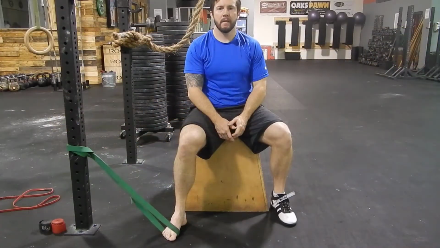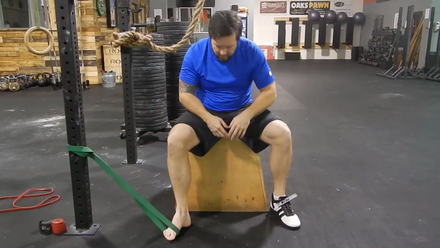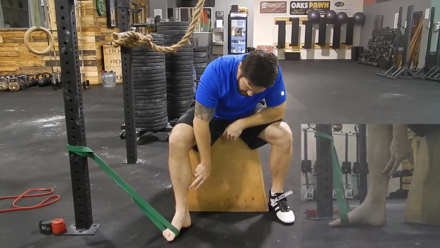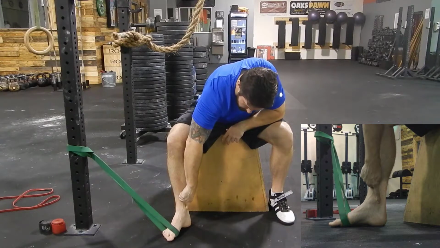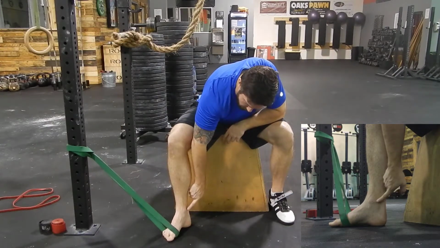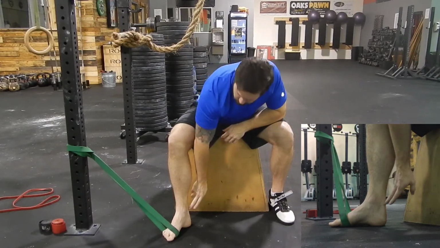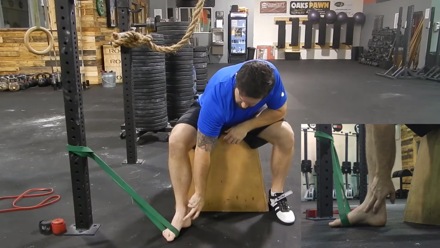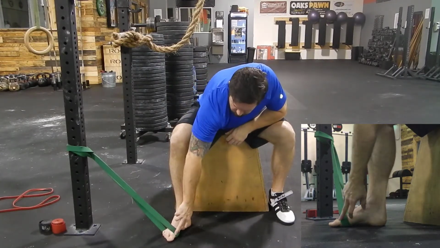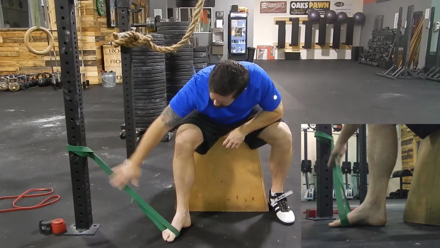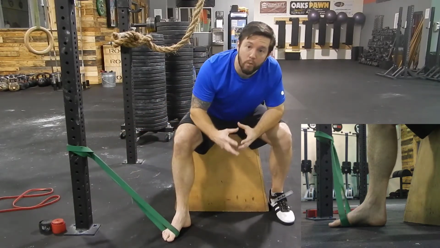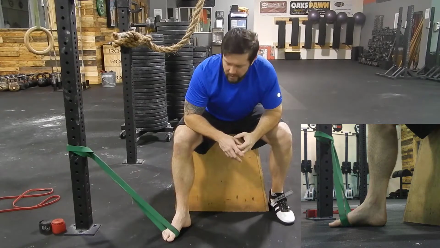Okay, so the first one that we're going to talk about is posterior tibialis. It's a muscle that starts right around this area, stays real close to the bone here, comes right around the corner, that medial malleolus, and then goes right into the navicular, or the top of the apex of most people's arches. In this case, I'm going to use a band. It's going to be tied up so that when the band is taut, it's somewhere around 45 degrees. That gives us the right amount of pull.